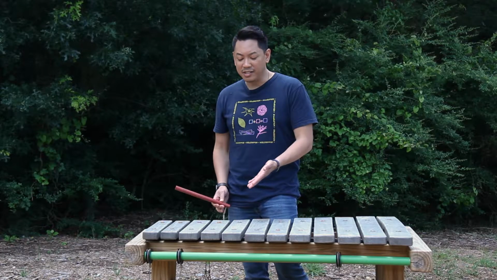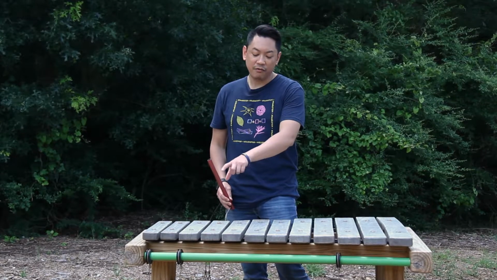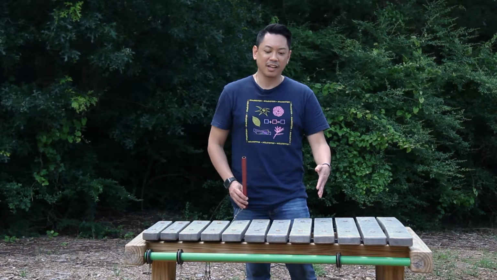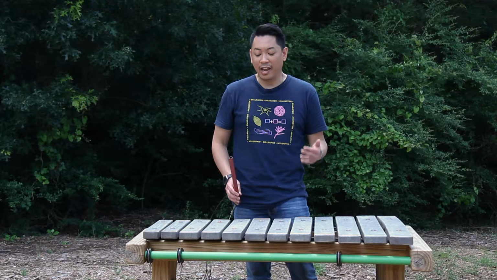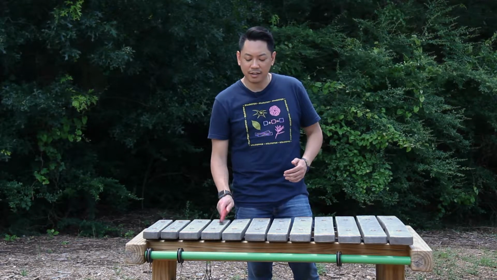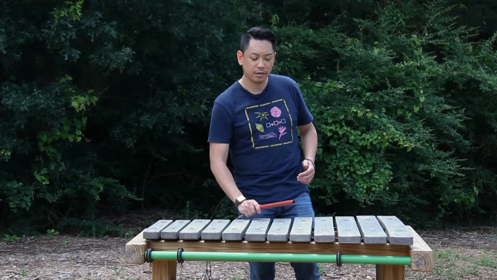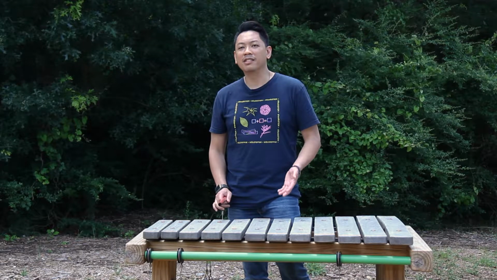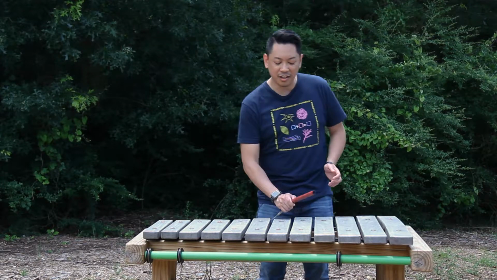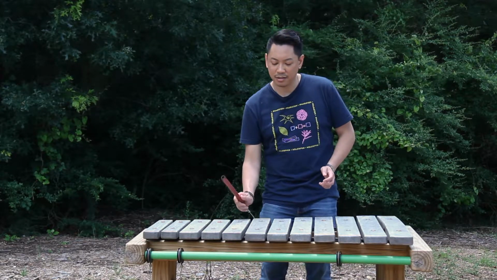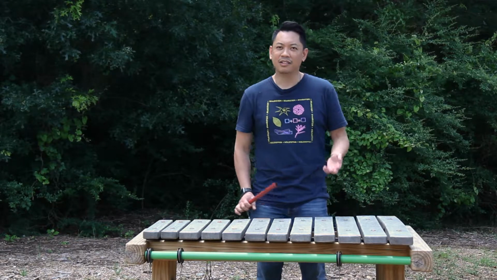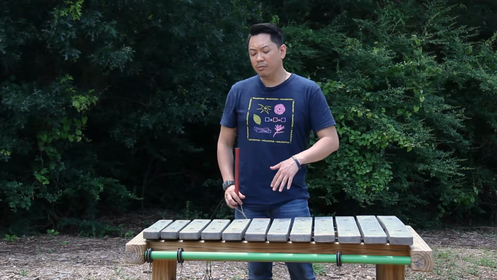So what I notice is that as we play these bars from the short end to the long end, the pitch changes. And what I'm hearing is that the shorter bars have a much higher pitch than the longer bars. Do you hear that? So why is that happening?